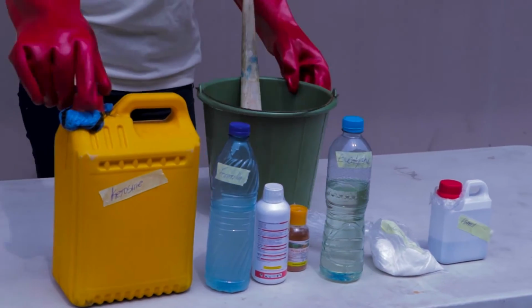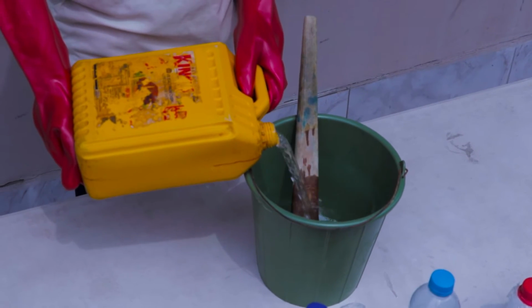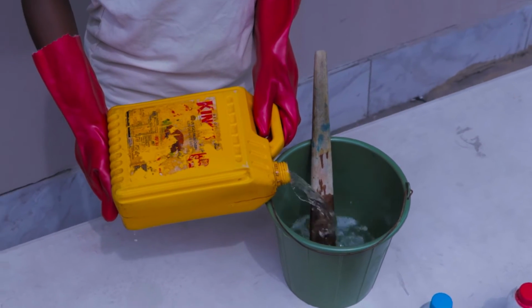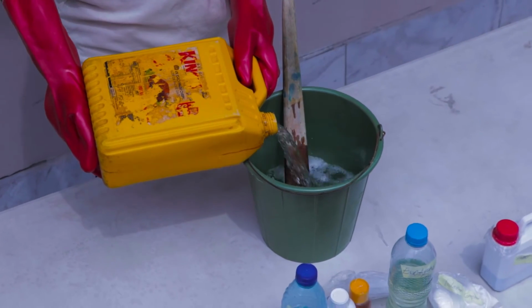So to start, we'll have to pour in our 5 liters of kerosene inside our mixing bowl. Carefully pour out your kerosene.